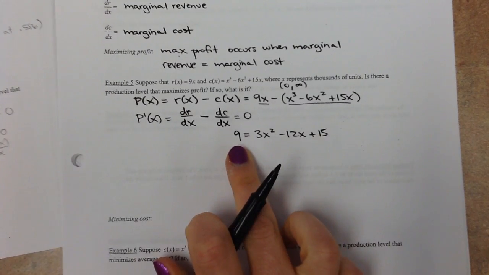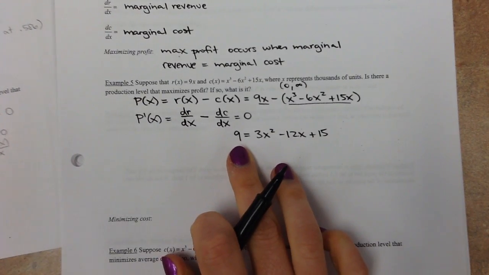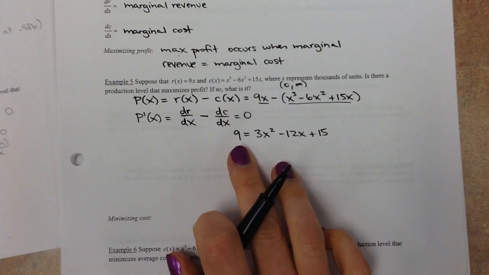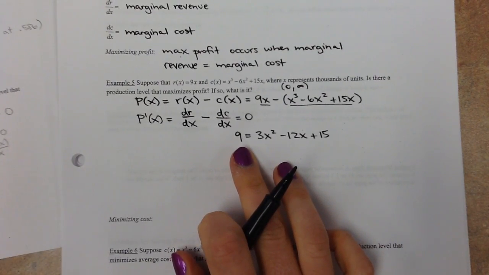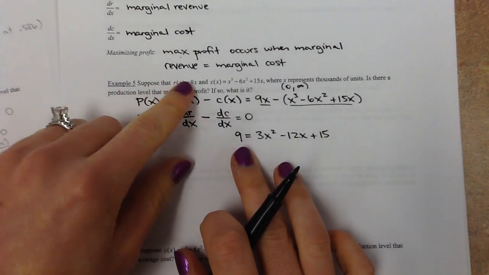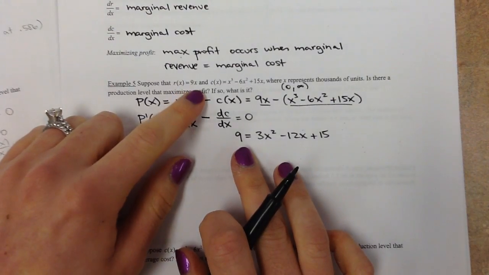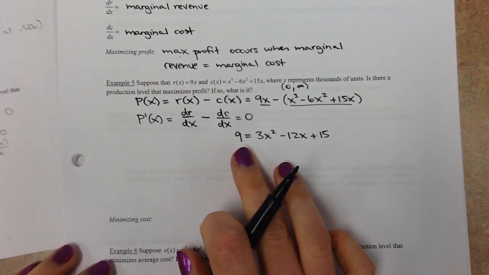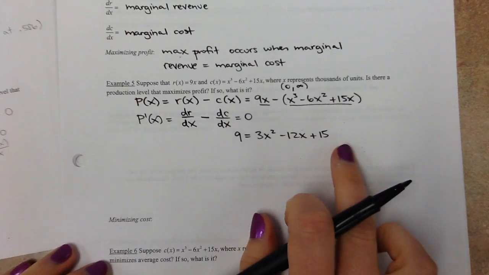So at this point, this is saying each item costs $9. I'm sorry, each item brings in $9, which makes sense. Revenue is usually a pretty consistent thing. So the revenue is just $9 times however many thousands. I don't know if it's dollars or whatever. We set this equal to the marginal cost function.